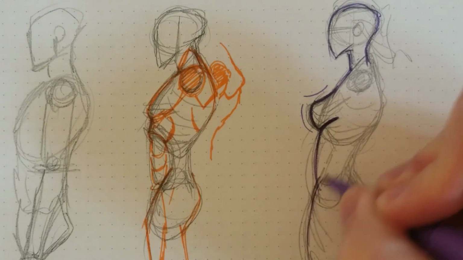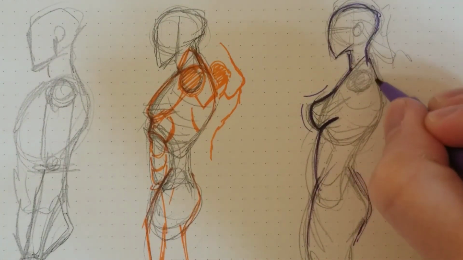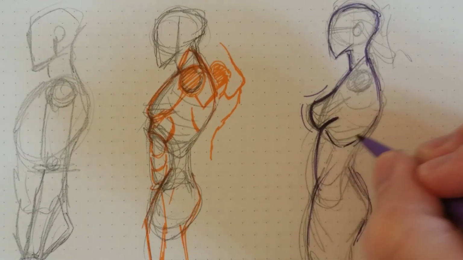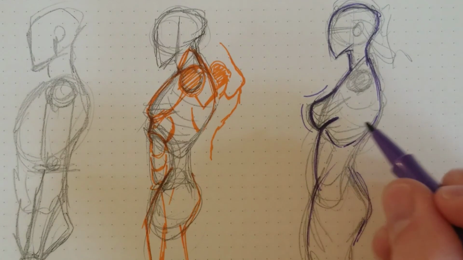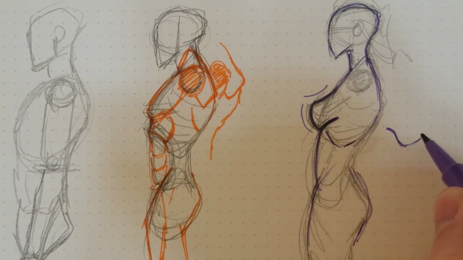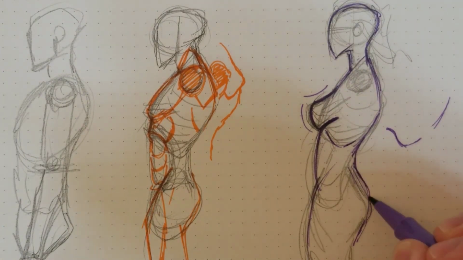That will vary based on your perspective and angle you're looking at the body. But so that lower ab line is kind of like that. And then the booty and legs.